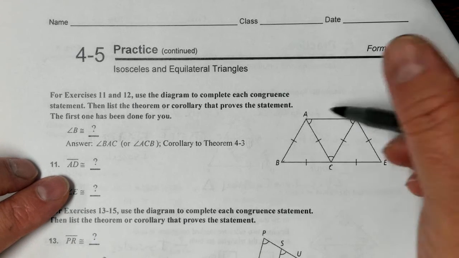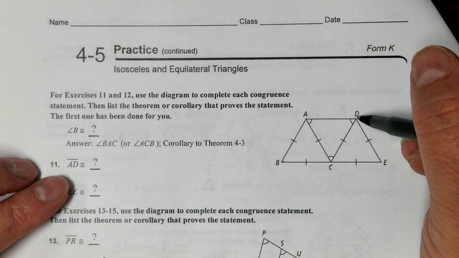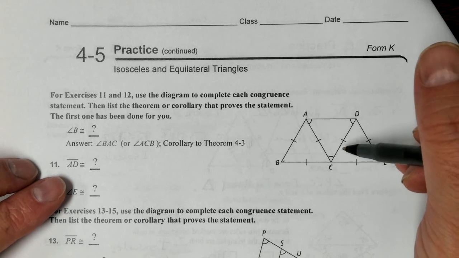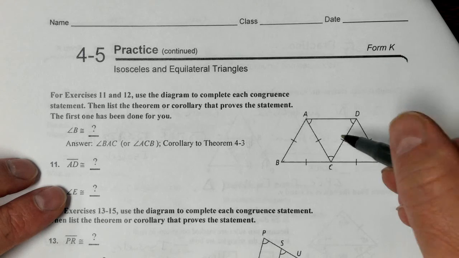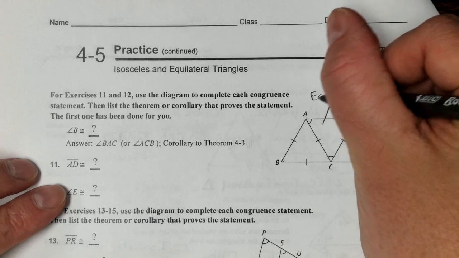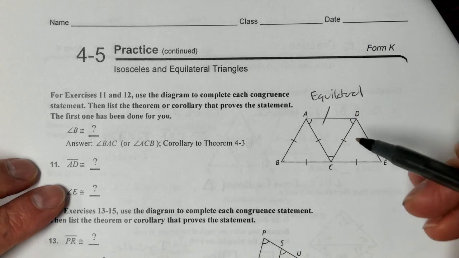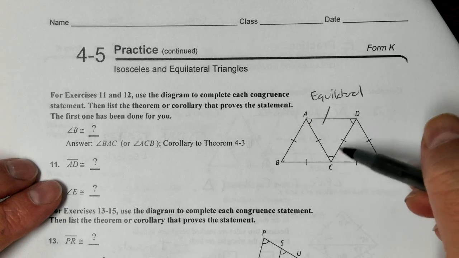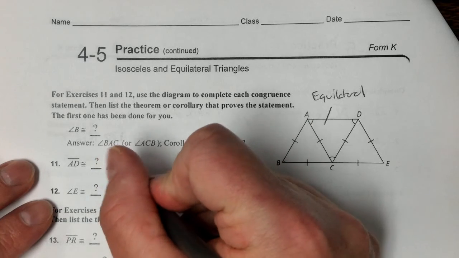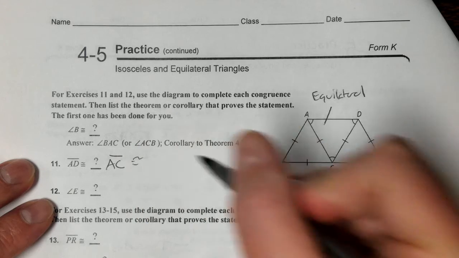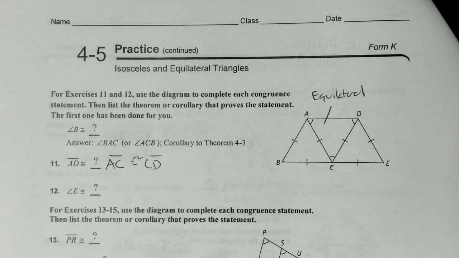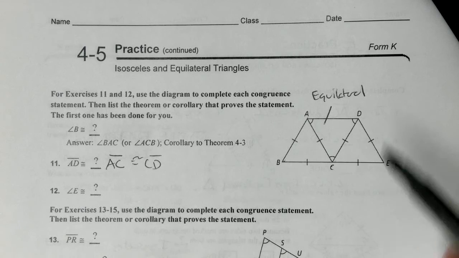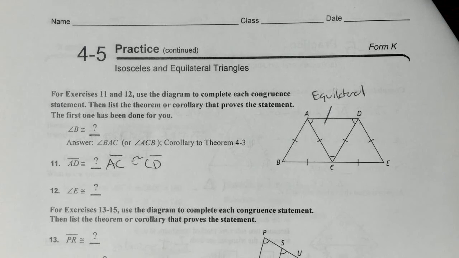Then for AD, that one is across from the one with one angle mark, and so this is an equilateral triangle. And so we have AC congruent to AC, which is also congruent to CD. And if you put the word equilateral, then you don't have to put corollary.